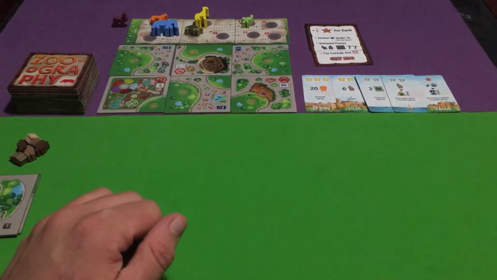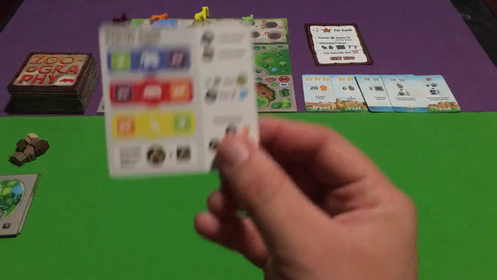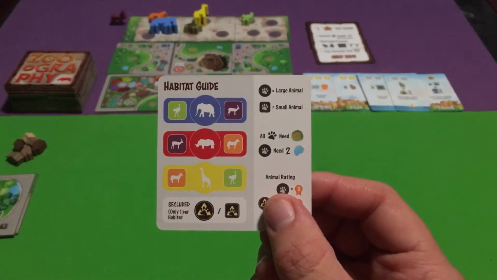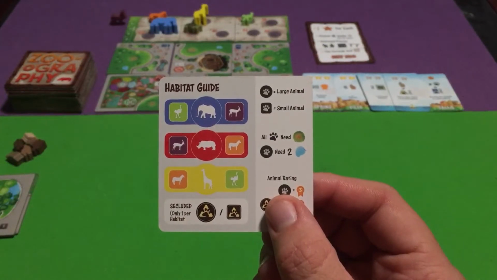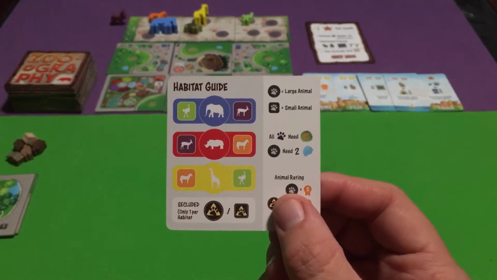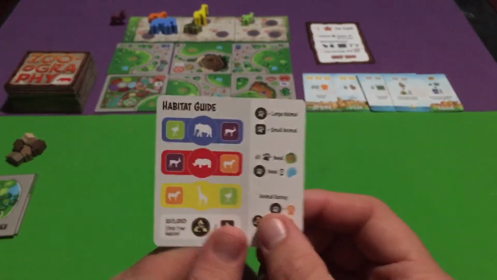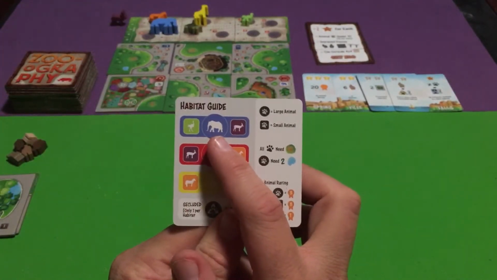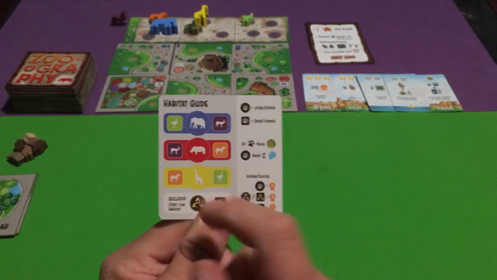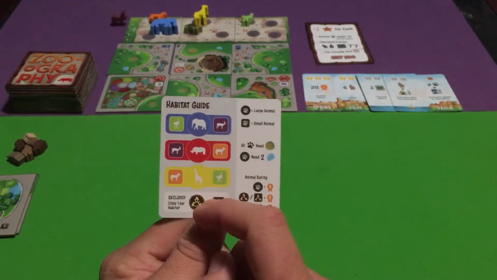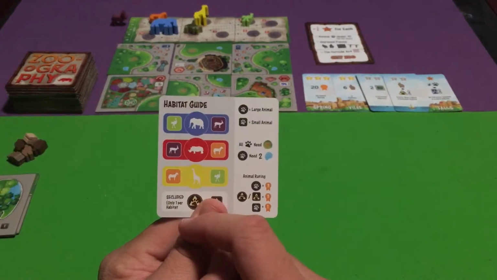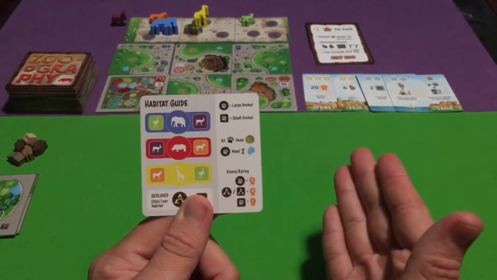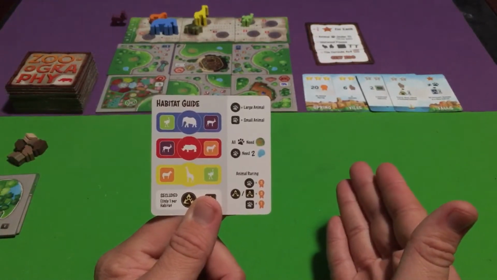The first thing I want to talk about is this nifty little habitat guide. Something to keep in mind when you're building your zoo: you have to be able to place animals in a habitat, but animals can only go with certain animals. For instance, the elephant, the rhino, and the giraffe can never share a habitat together. That is something to note.